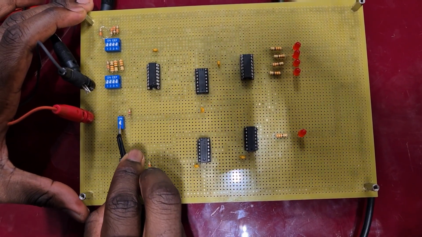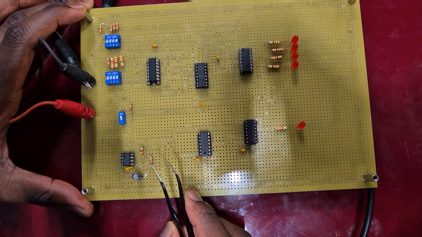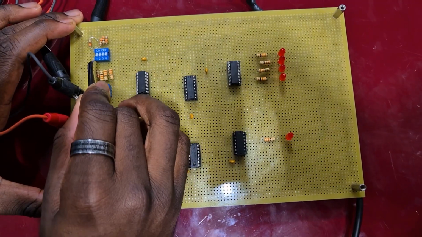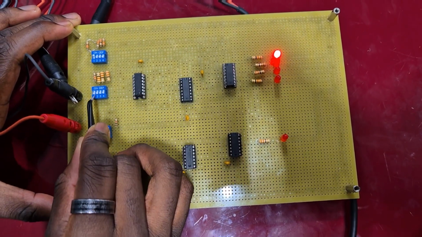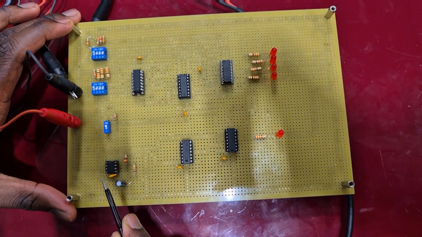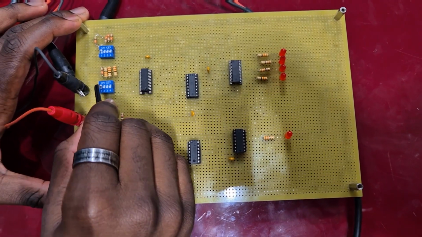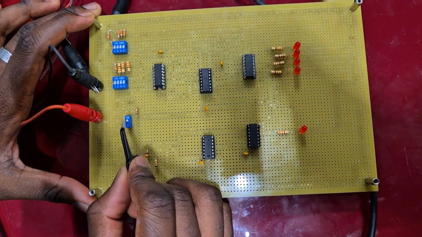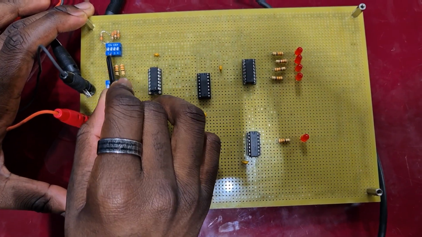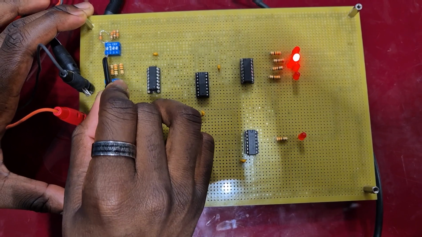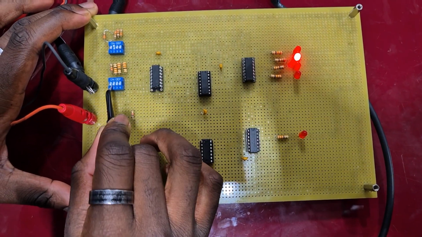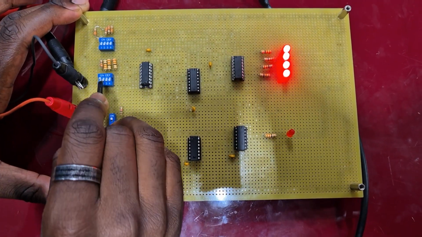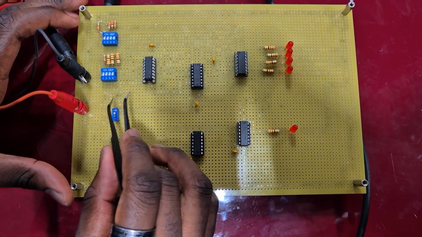Once we switch here to 1, we are in subtraction mode. So let's say we have a test where we have 1 minus 1 is 0. It's fine. Let's test it with another number. Let's say that we have 2 minus 1 is 1.